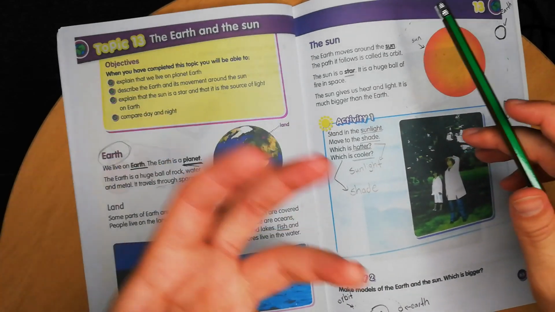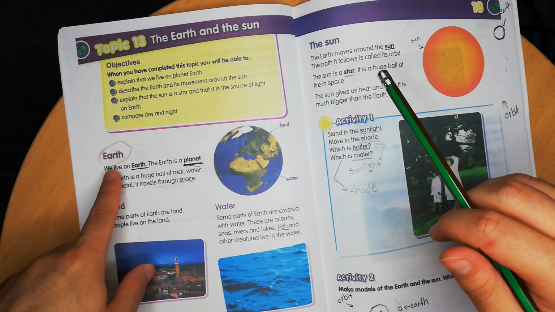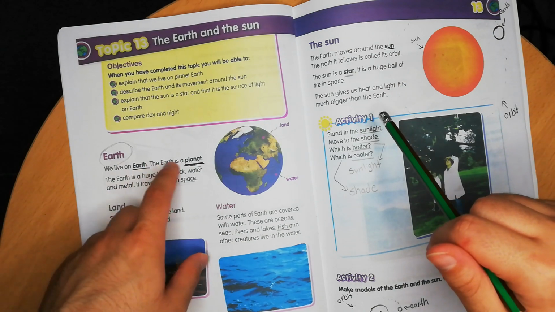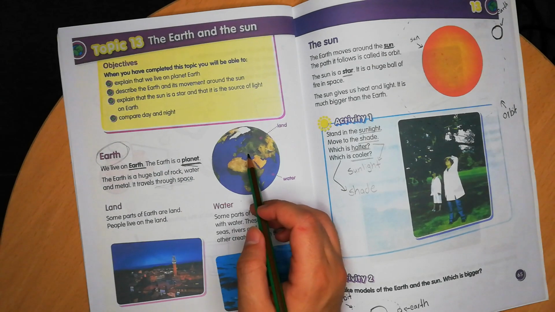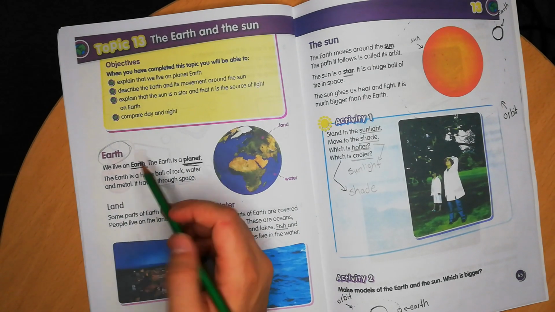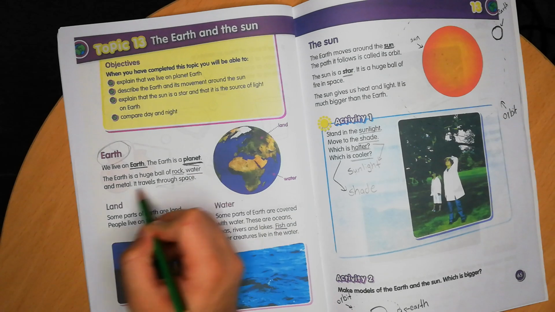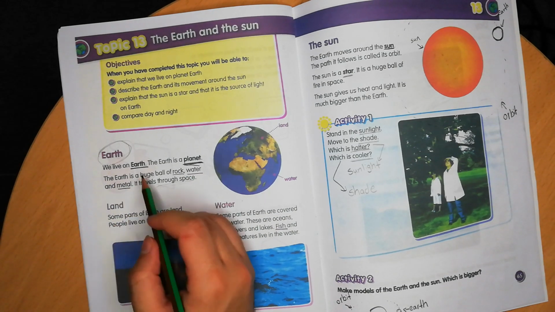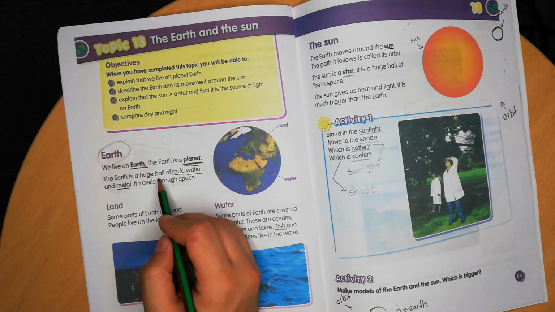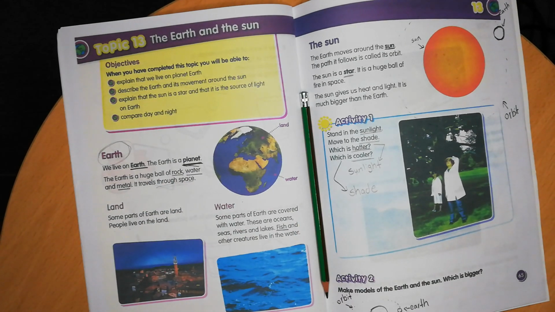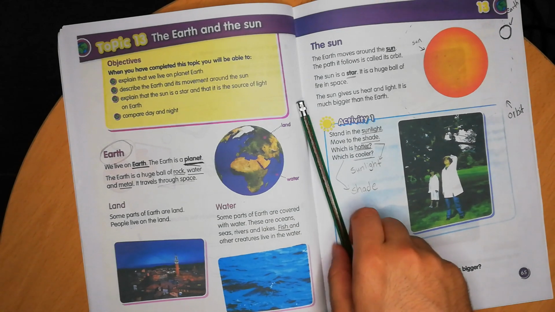We live on Earth. The Earth is a planet. Okay, so here we live on Earth. The Earth is a planet. That's important. The Earth is a huge ball of rock, water, and metal. So what is the Earth? The Earth is a huge ball of rock, water, and metal. It travels through space, the endless dark space.